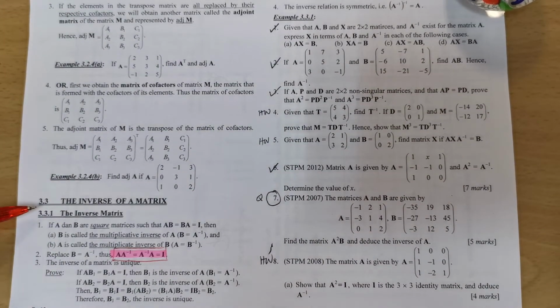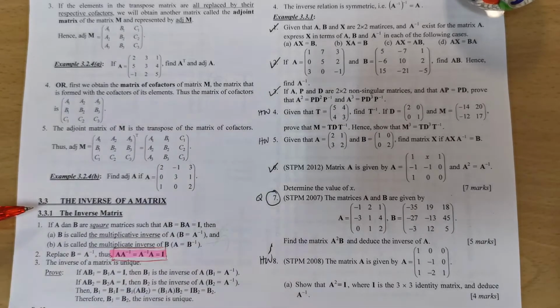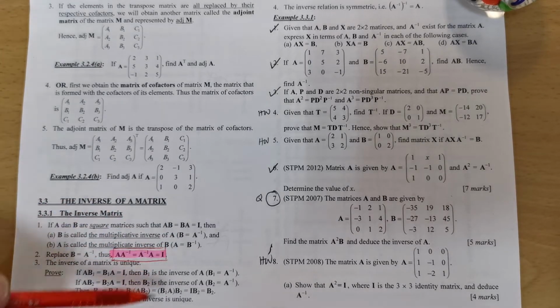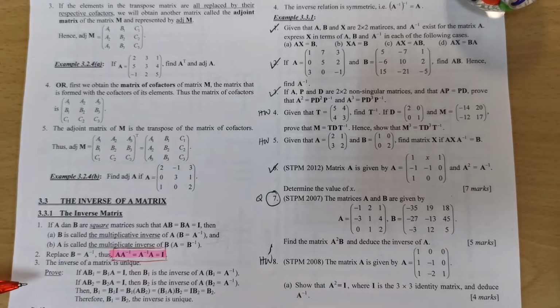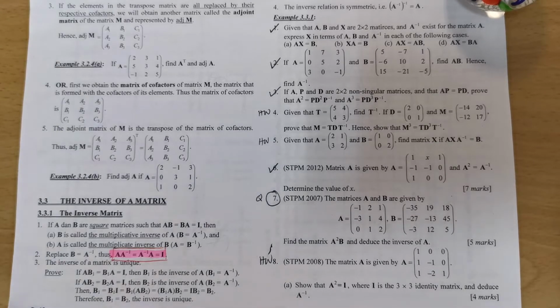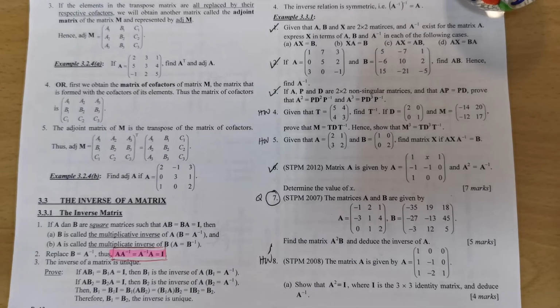Now we will go to 3.3, the inverse of a matrix, and see how to find it. One of the methods is to use a concept. We don't have to go through the long steps; we just go through the concept so that we can find the inverse. After this part we will find the inverse of a matrix by using the long method, the elementary row method.